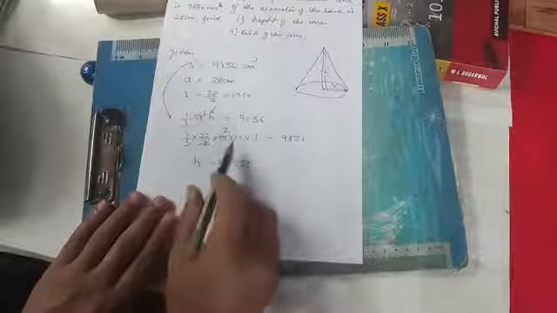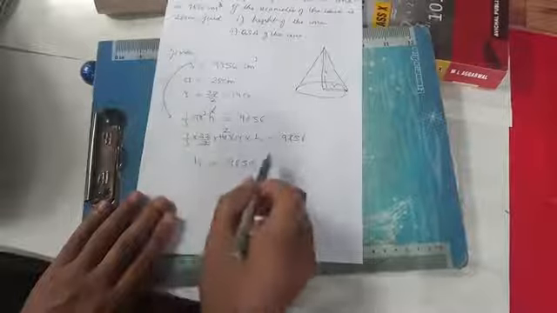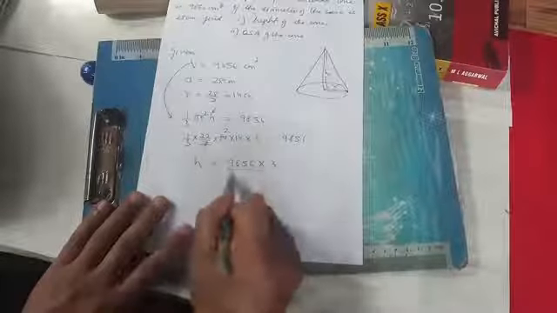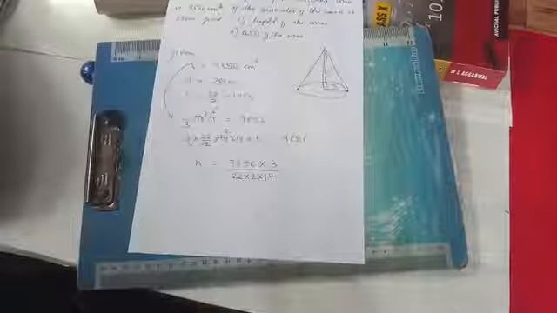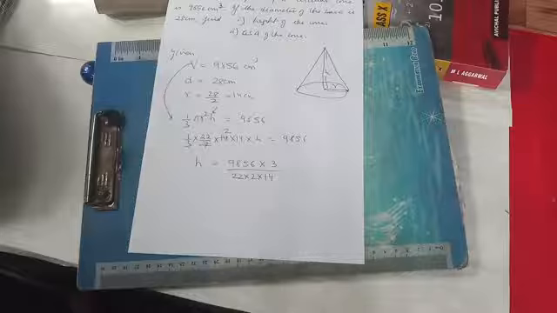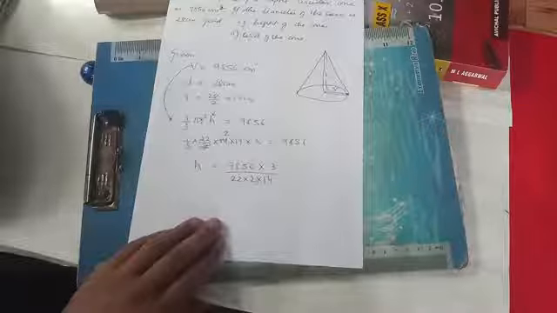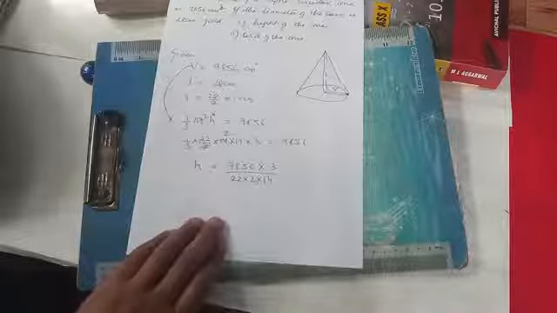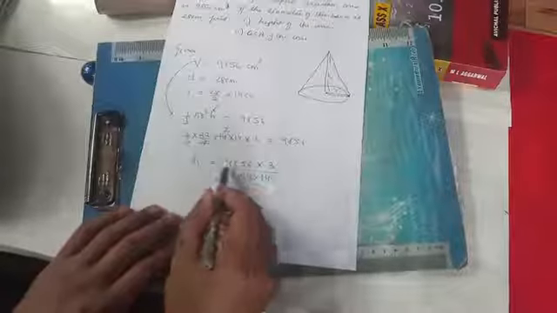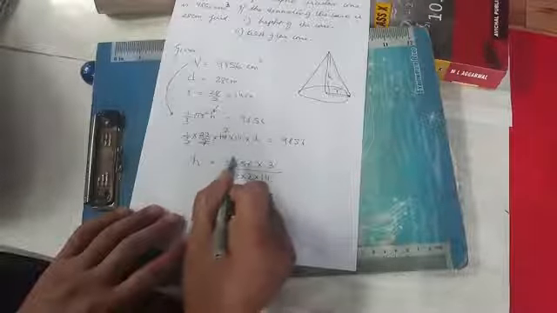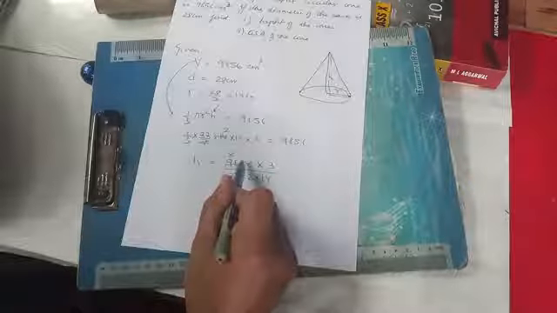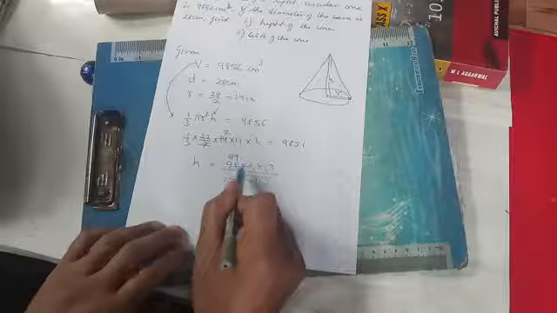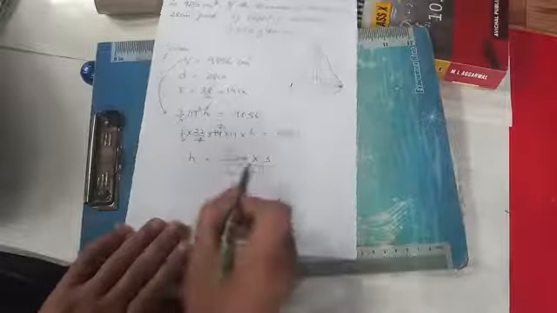9856, 3 will go up, 22 into 2 into 14. If you do this cancellation, you can get the answer quickly. I think this can be cancelled by 11. 11 8s are 88, 11 9s are 99, 11 6s are 66. Okay, like that you can cancel.